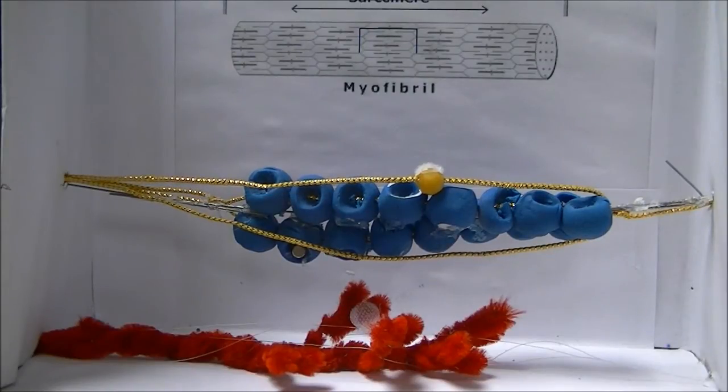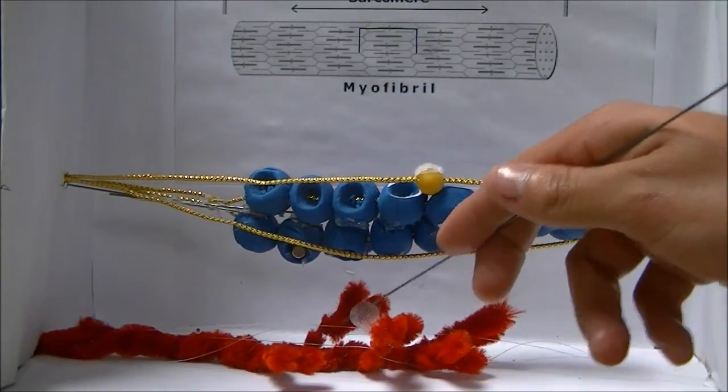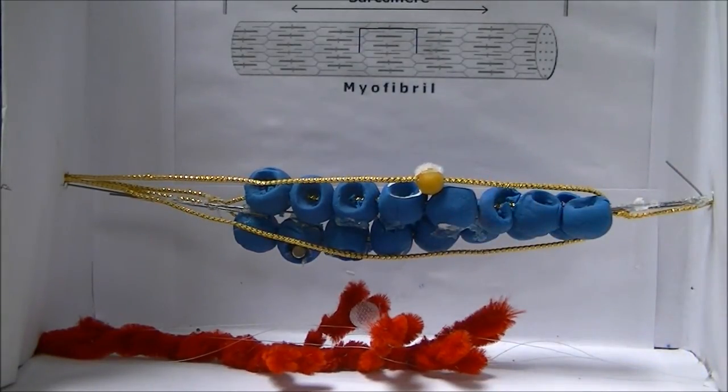Myosin is in its low energy conformation when the cross bridge is in this position. The tail of myosin has a hinge which allows vertical movement so that the cross bridge can bind to actin.